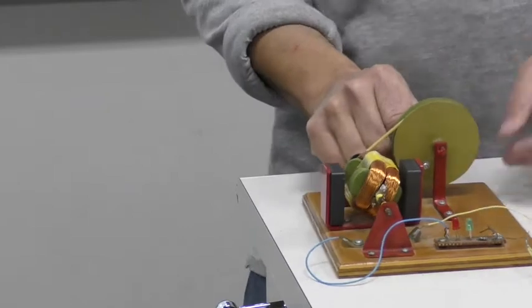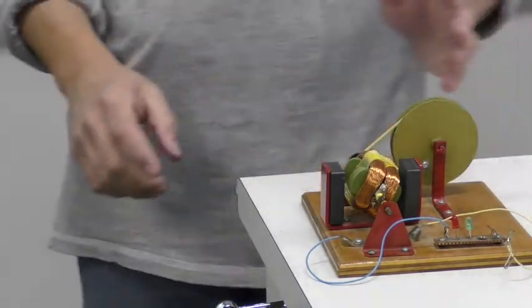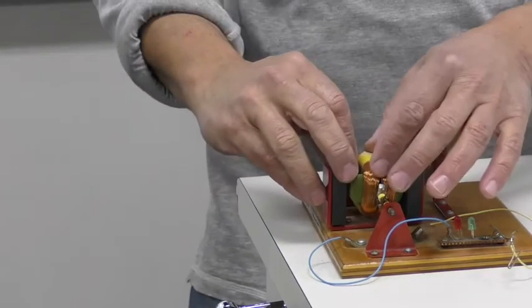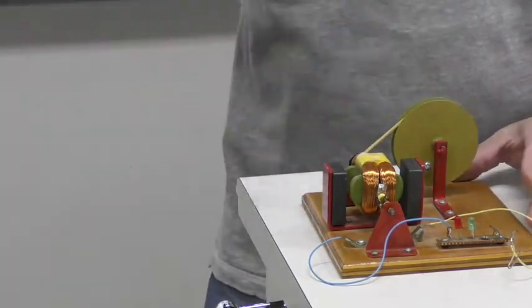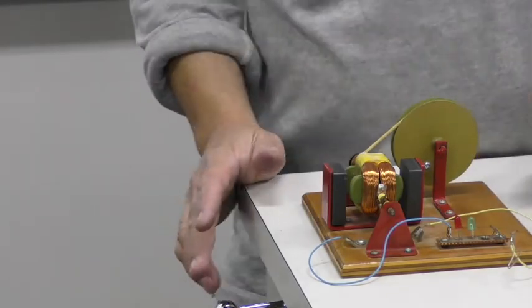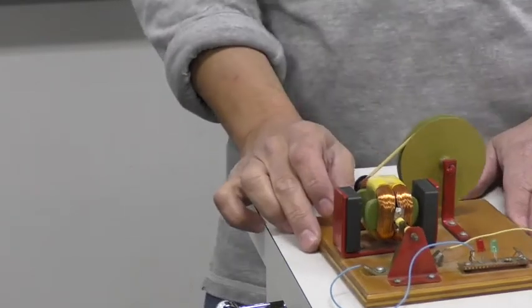So this is a model of a DC electric motor, but when I take a DC electric motor and spin it manually, then it becomes a generator. It's pretty much the exact same configuration.